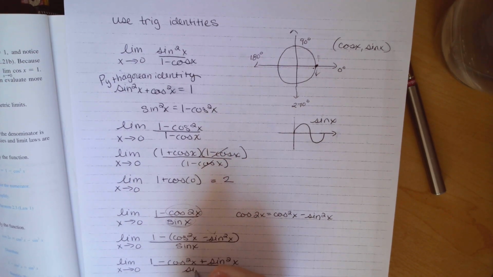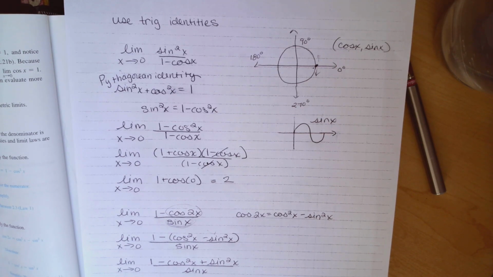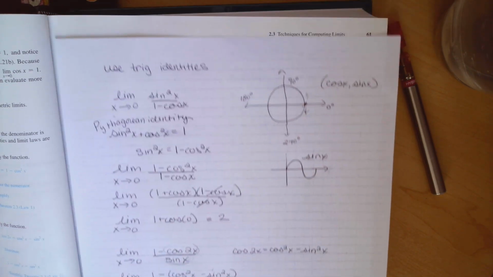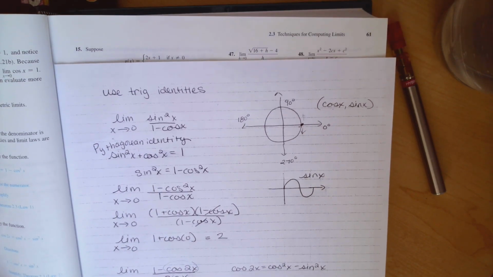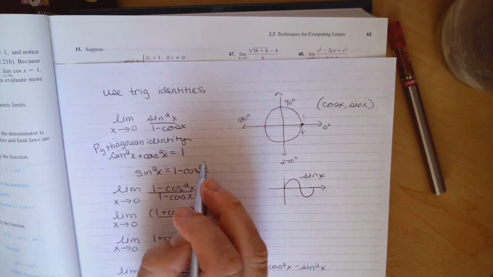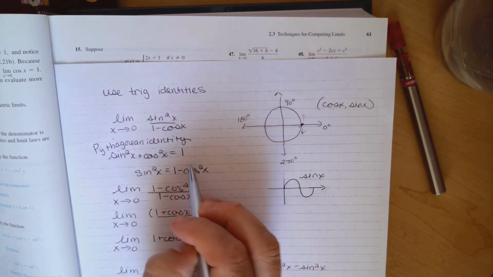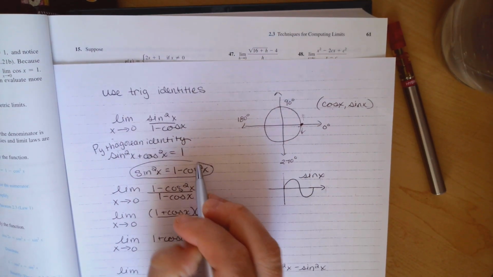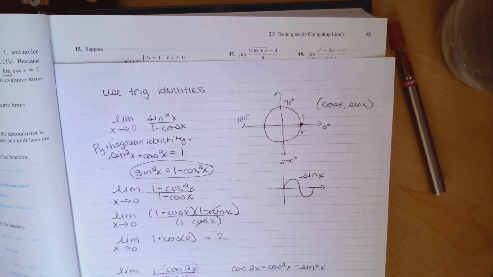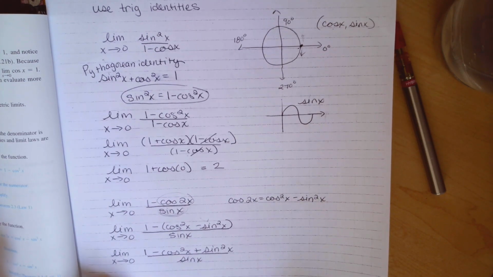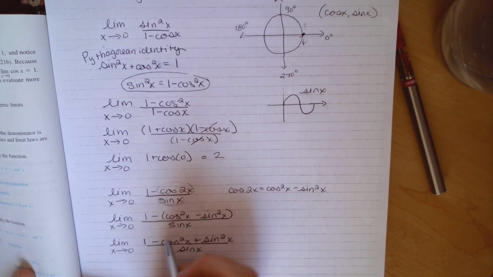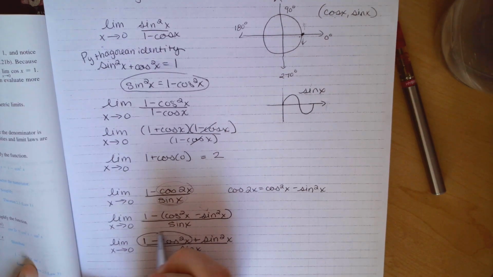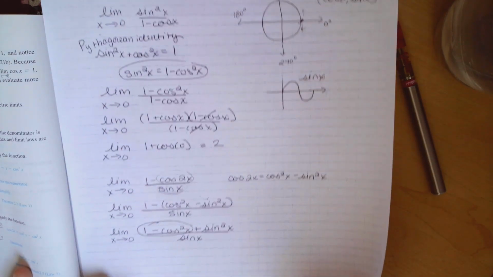over sine x. And if you remember from up above, we already figured out that sine squared x equals 1 minus cosine squared x using our Pythagorean identity. So I can come down here and substitute in sine squared x.